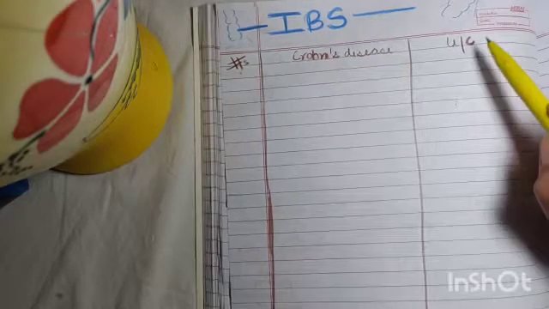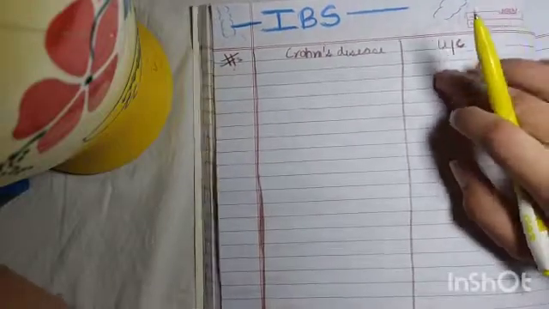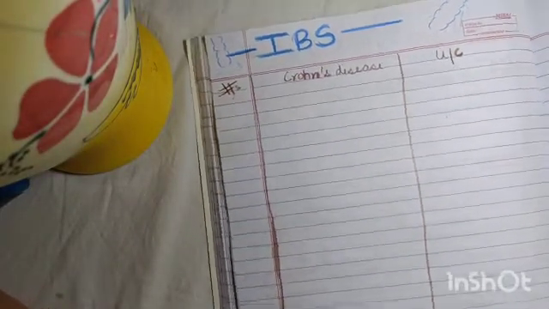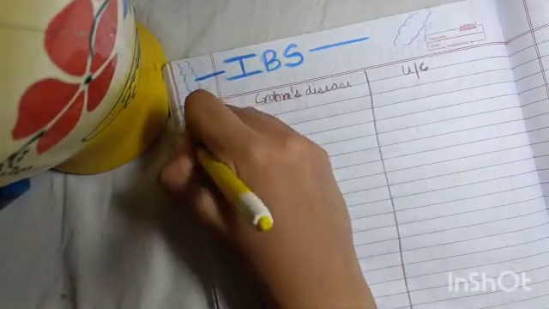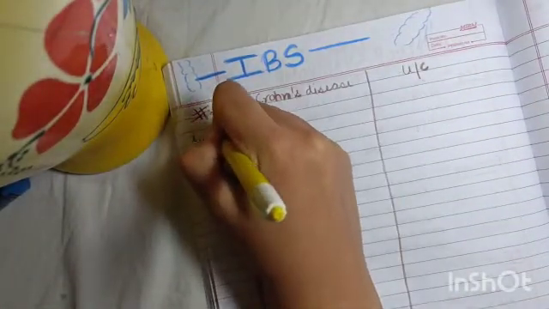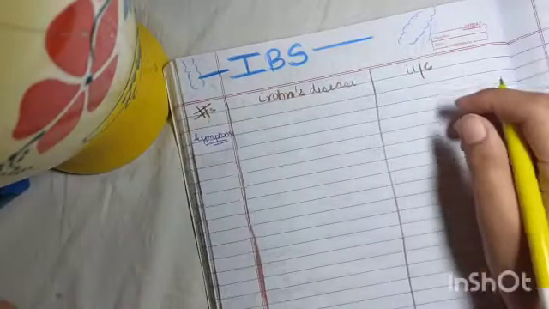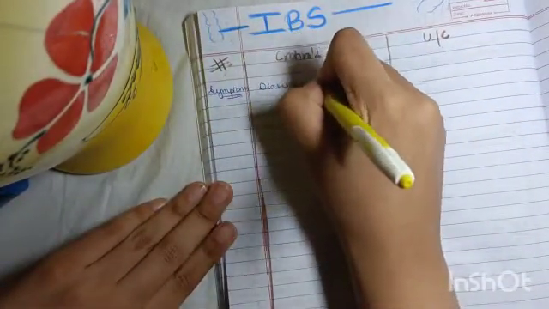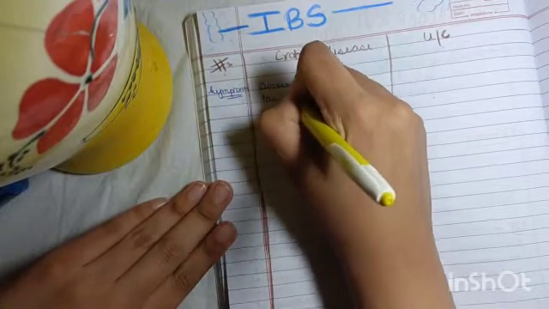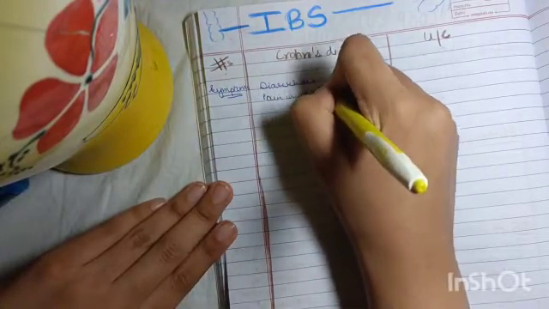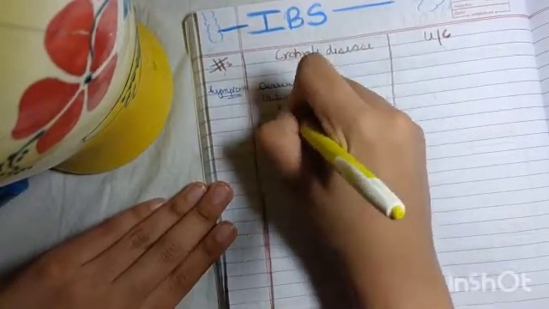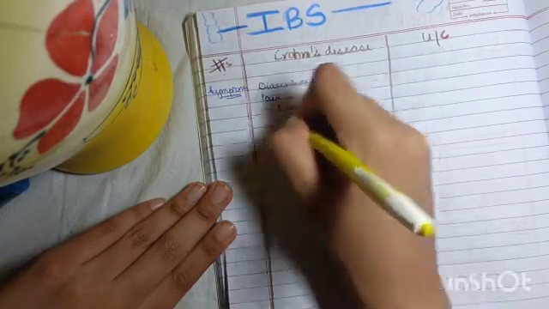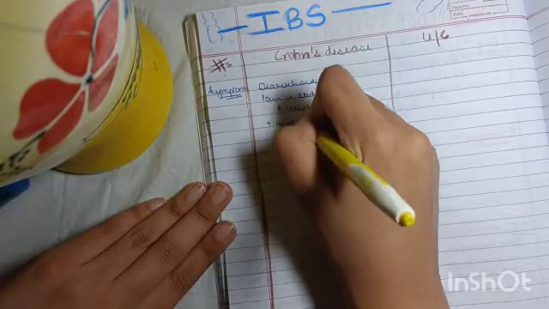But both are chronic inflammations. Okay. Now I will tell you some of the differences between Crohn's disease and ulcerative colitis and an easy way to remember them as well. So first of all, coming on to the symptoms. In symptoms, what we see is diarrhea, pain in abdomen, in the right lower quadrant with tenderness.